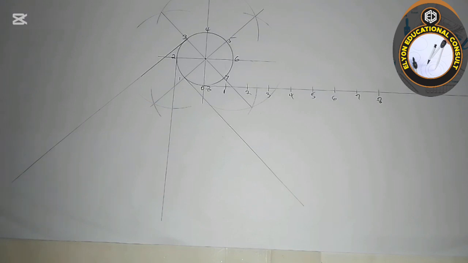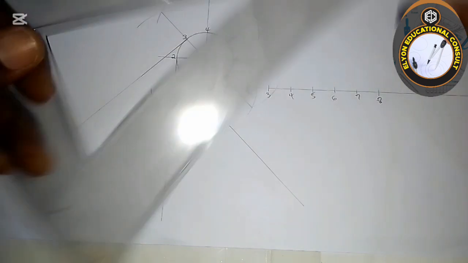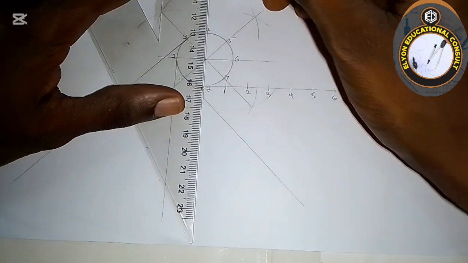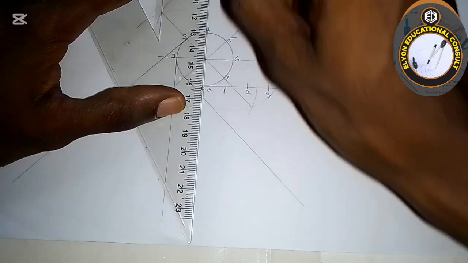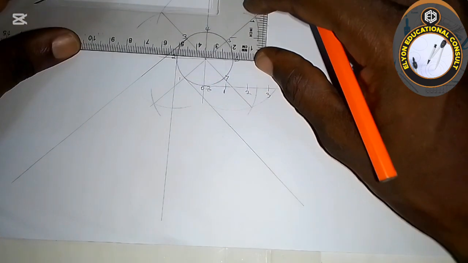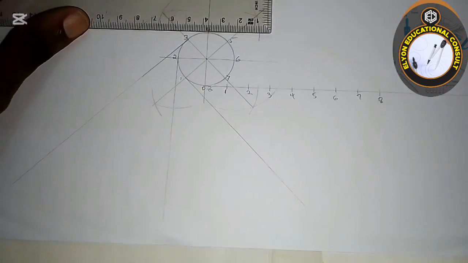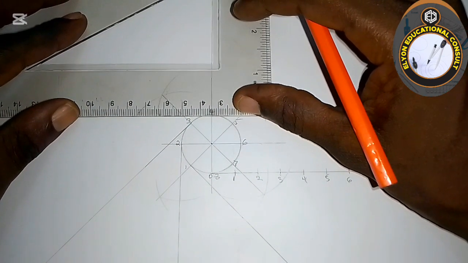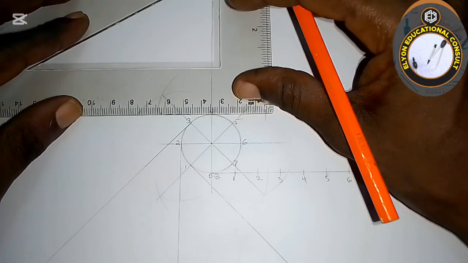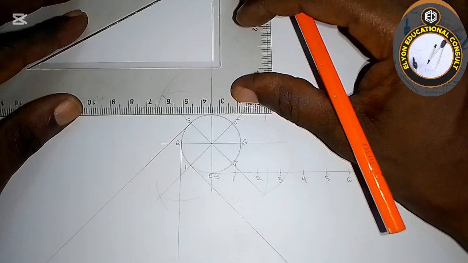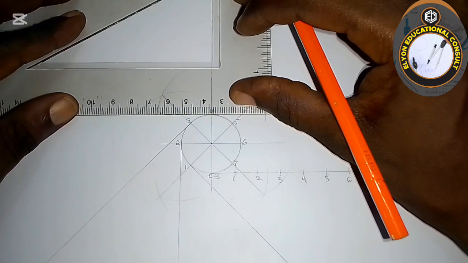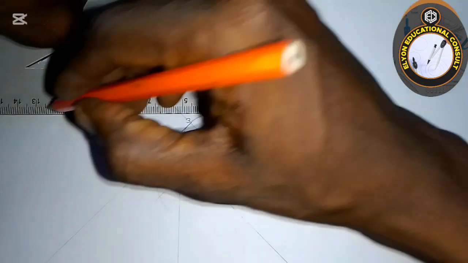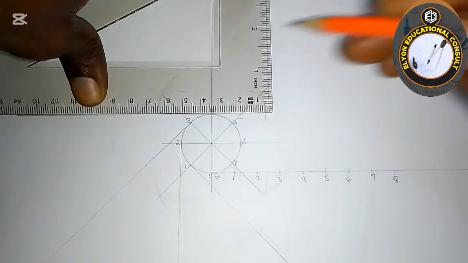So the next one is 4. I'm going to place, let's draw it this way, okay. Let me extend this line here. Then for 4, move this way until you get to 4, and ensure it is straight here. Okay, then I'm going to produce my line this way.